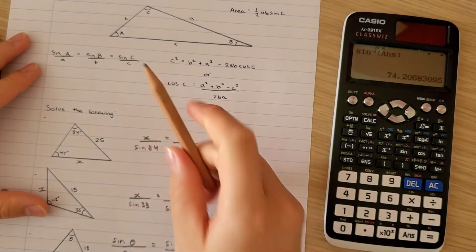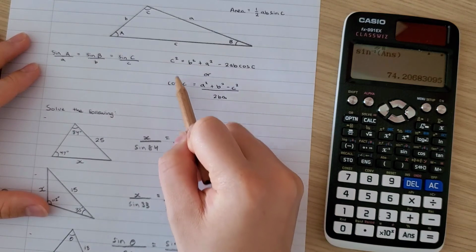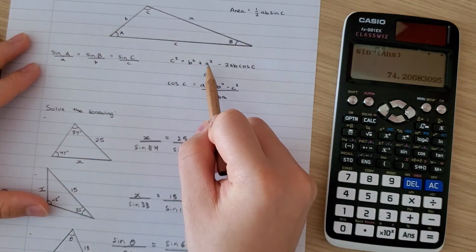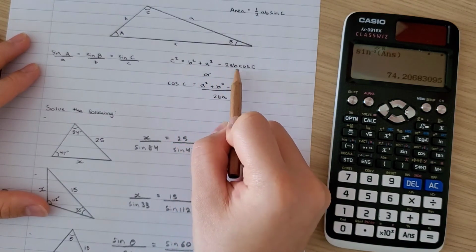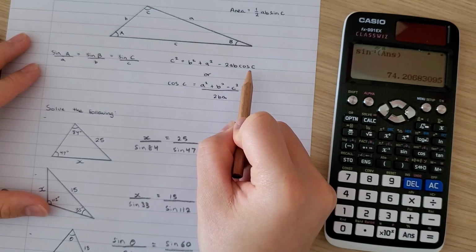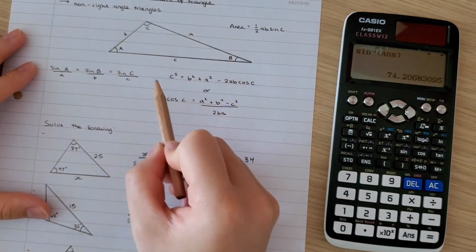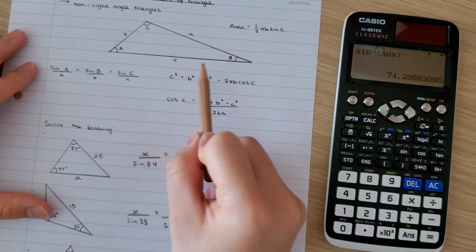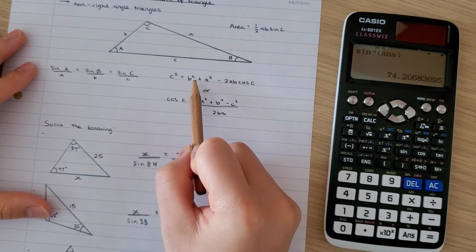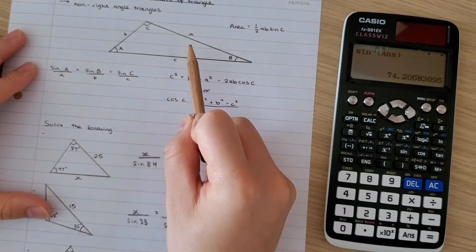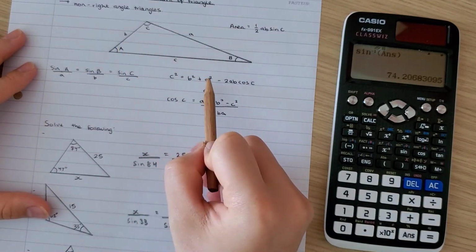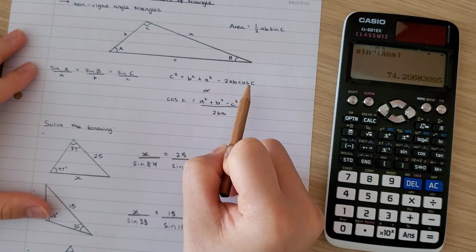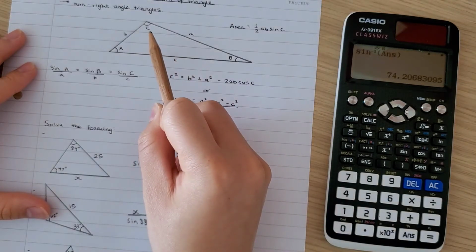If you look at the cosine rule, it involves three sides and one angle. Notice how from this diagram we have C. To find this side, you need B and A, which is here and here, and you need C, which is the opposite angle of the side.